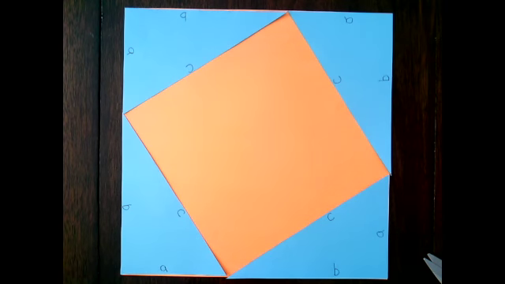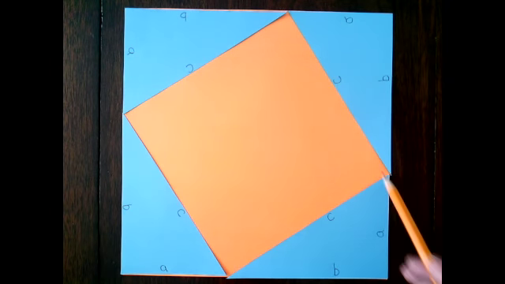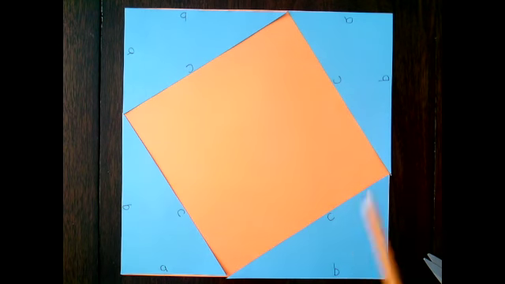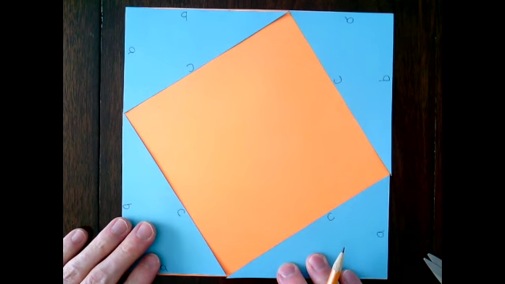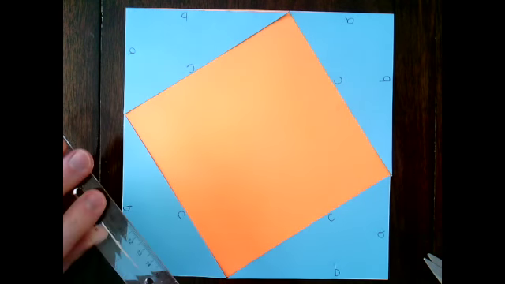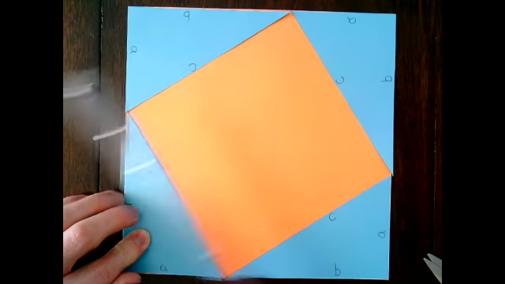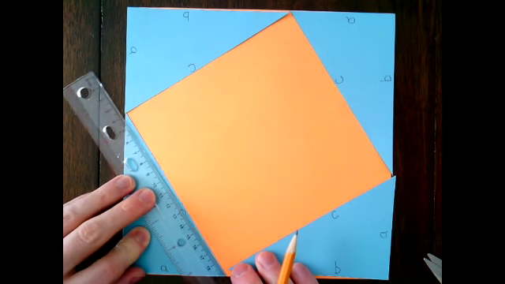Now, as you're quickly going to notice, the square in the center here has all sides that are length C. So what we're going to do is actually draw that square in the center. Again, try to be as exact as you can with the placement of the triangles, and use your ruler to draw the lines.